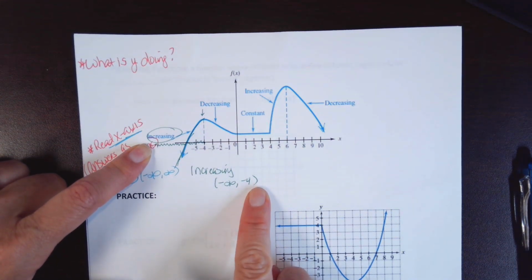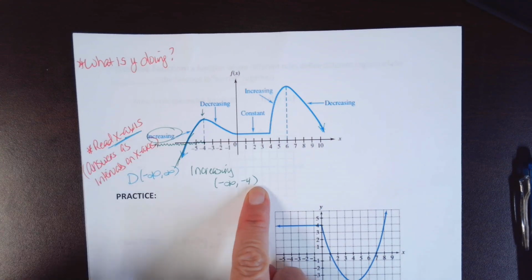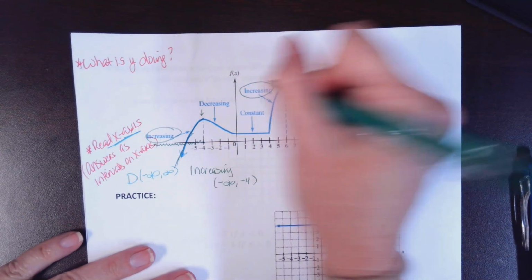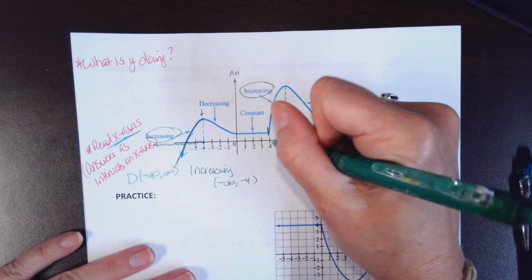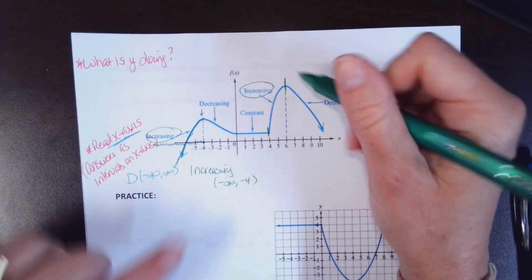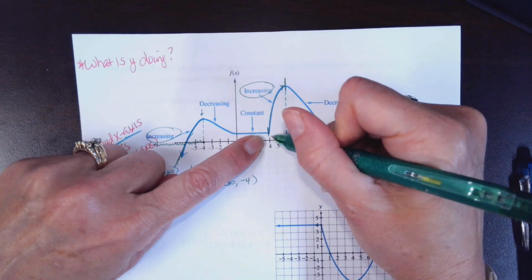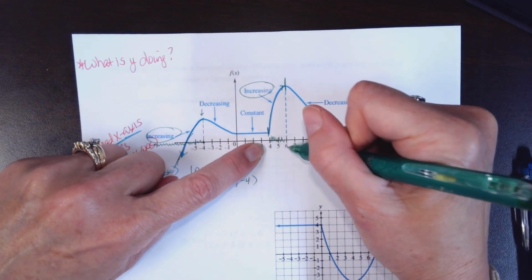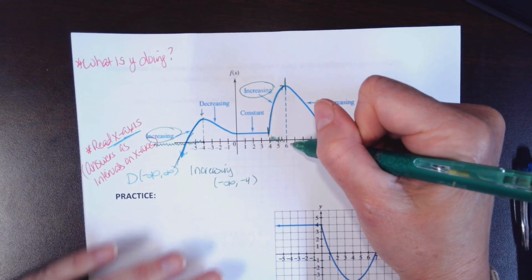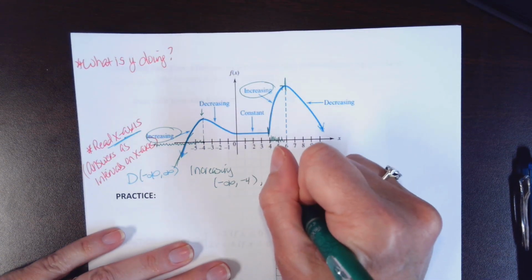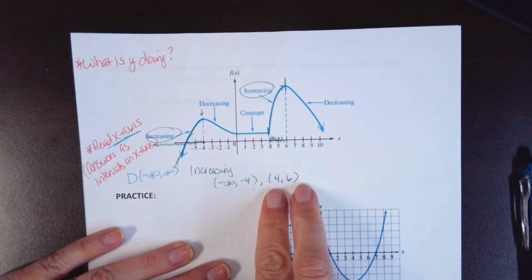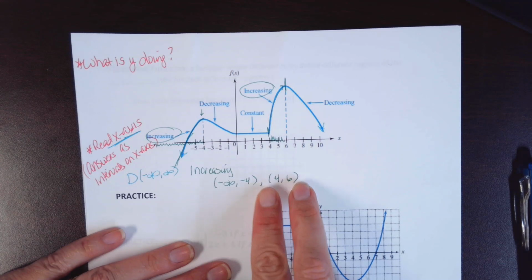Do you see if I'm increasing anywhere else? Well, I gave you a cheat sheet, didn't I? So I'm increasing here. Right here to here, because those are points of change, my graph is increasing. It's going up. So on the x-axis from 4 to 6, my graph is increasing from positive 4 to positive 6. Again, I have changes at 4 and 6. I'm not going to include those.